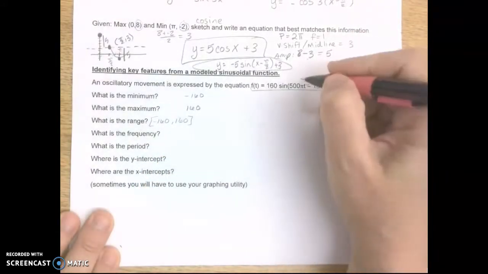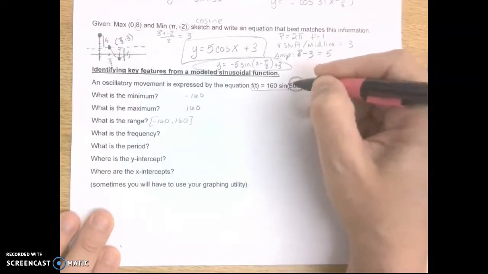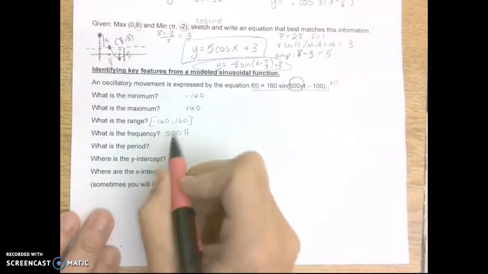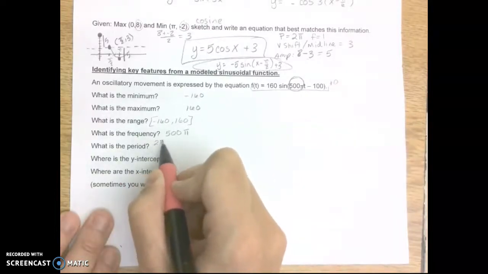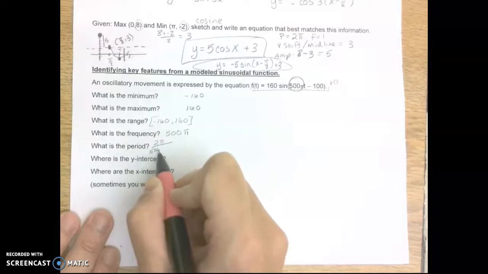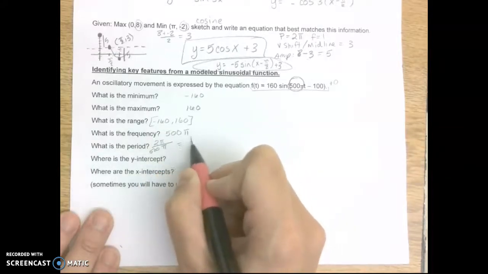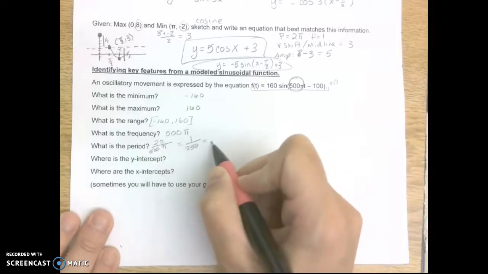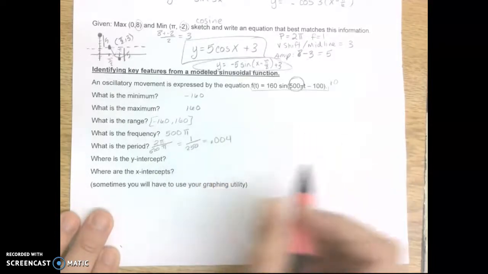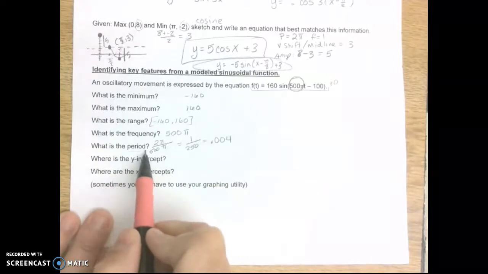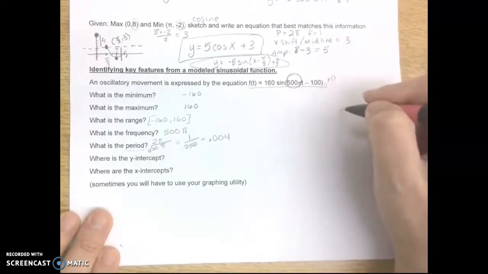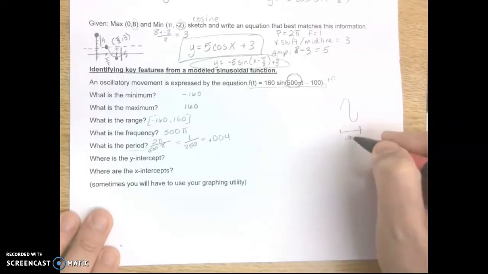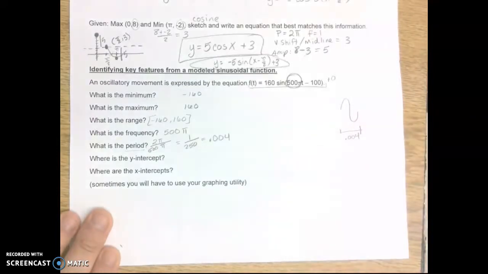The frequency is what is in front of the variable, so that's going to be 500 pi. And the period is going to be 2 pi divided by 500 pi, which leaves me with 1 out of 250, which is like 0.004. So yes, that one period, that means one rotation or one cycle right here, is actually a distance of 0.004. Super, super tiny.